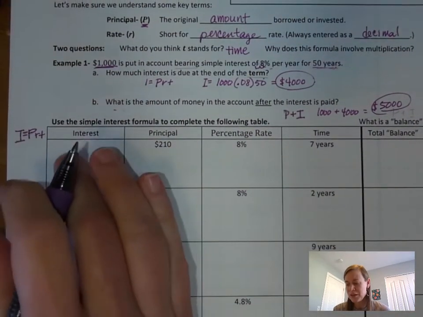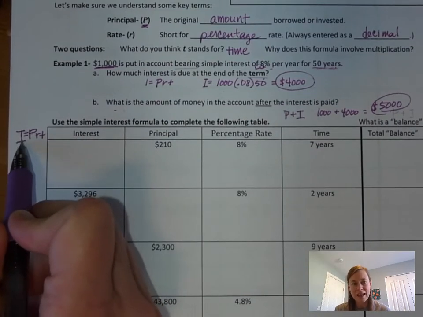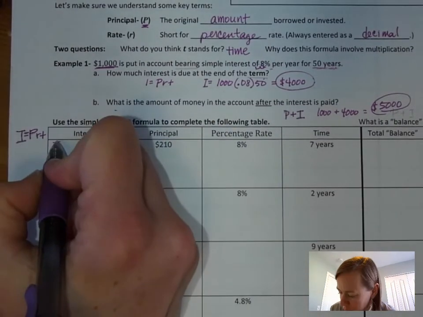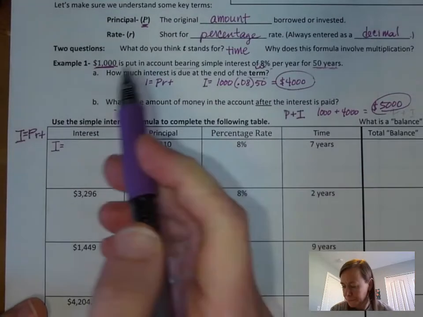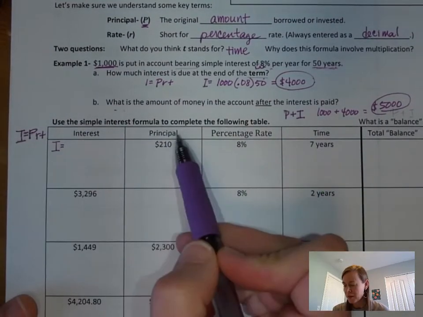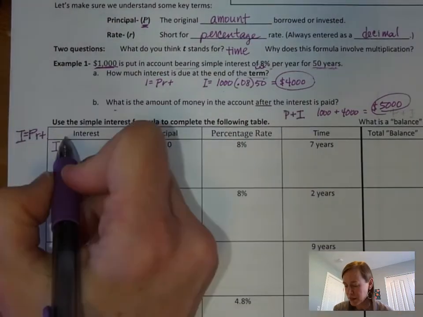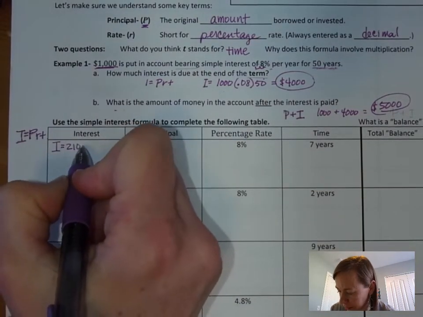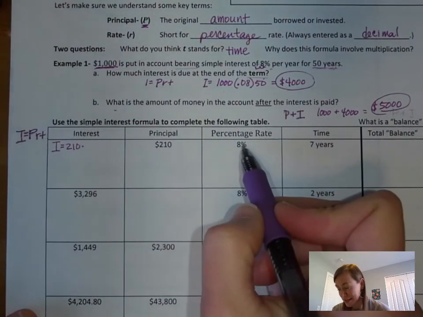So in this case, we don't know what the interest is. We don't know what the I is. So let's just write the I is equal to, and now we need the principal, the rate, and the time. Okay, the principal is $210, so I'll write 210 times the rate, which is 8%.